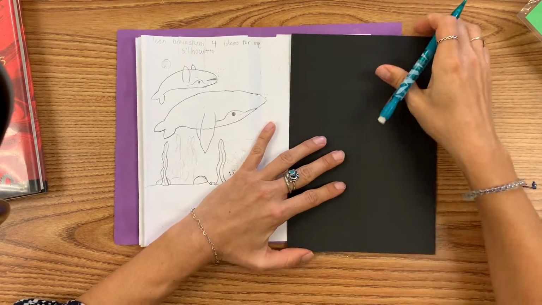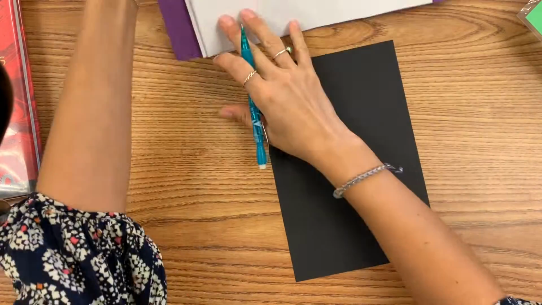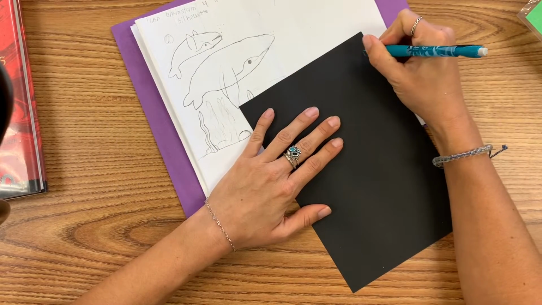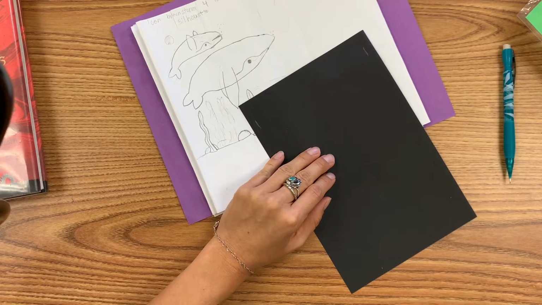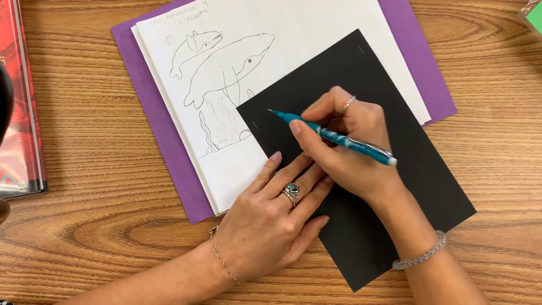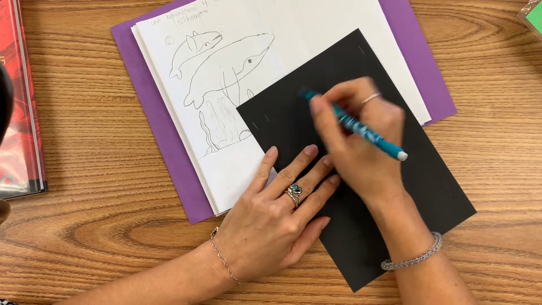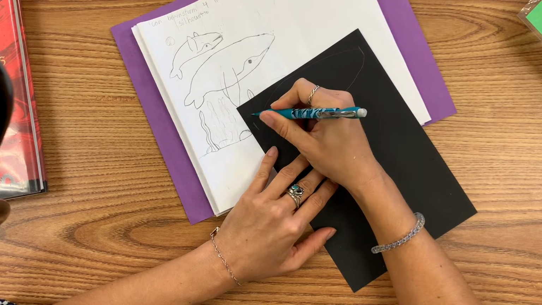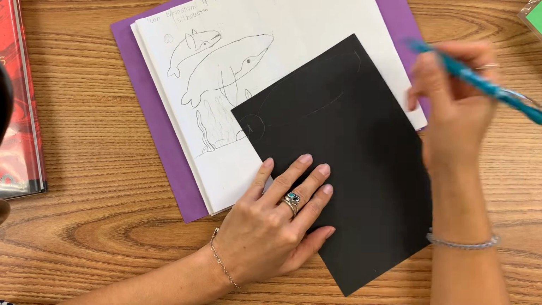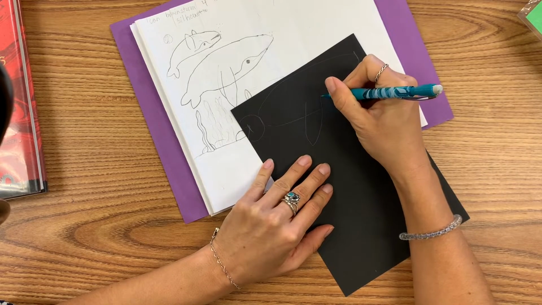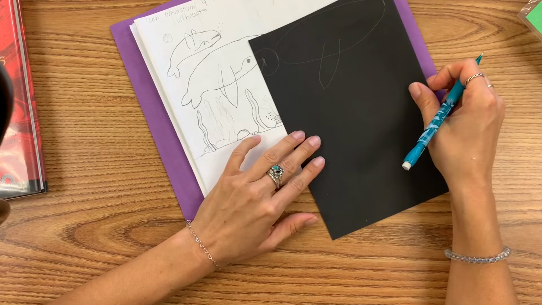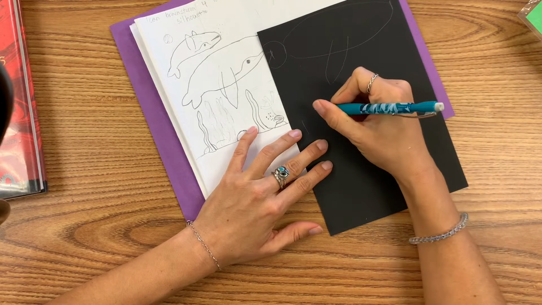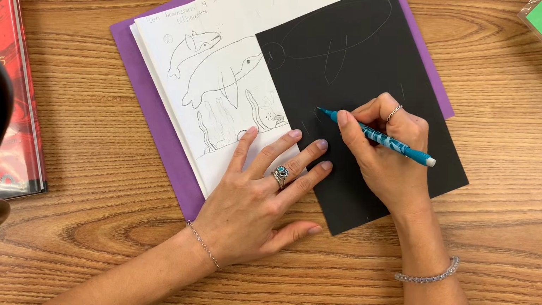So I have a student example here that I'm just going to translate onto a black piece of paper. And it looks like he drew some whales, and maybe his silhouette is going to be a scene from the sea. So I'm just going to use pencil. I'm going to make a mark where I want the beginning of the whale and the end of the whale, because I want these kind of big. And then where the bottom of the whale is. Now it might be hard for you to see, but when you draw with pencil, you'll still be able to see what the design is.